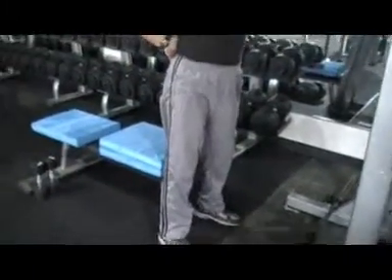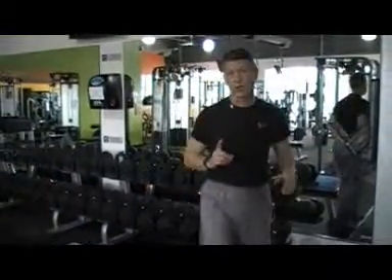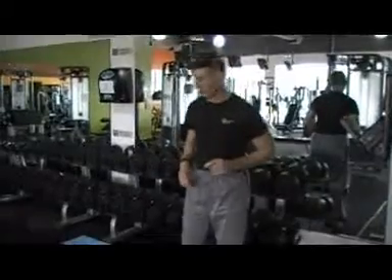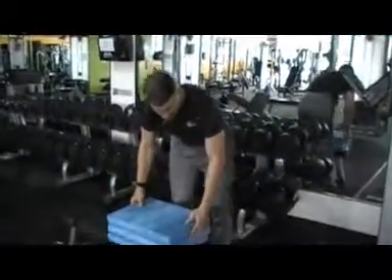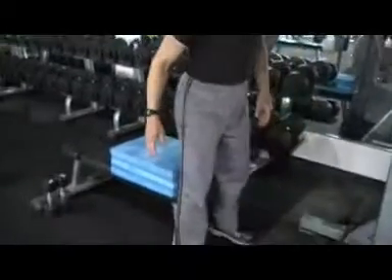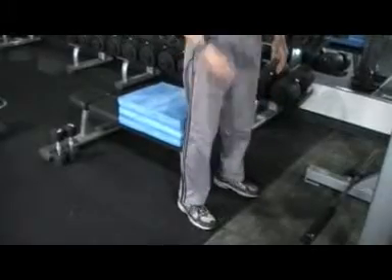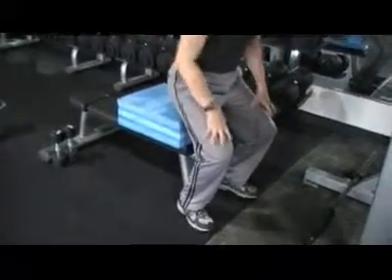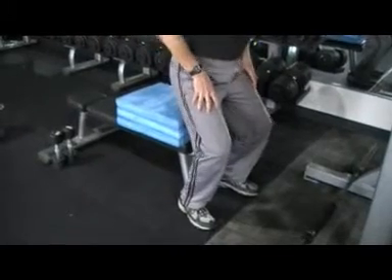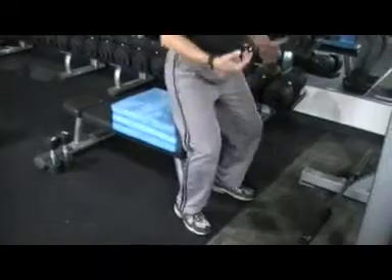Now some people are shorter and they can use just 1 pad. Some people that are taller or have knee issues, if you want to increase that angle, I have several people that use 3 pads. Now the angle is much more shallow, but you're still going to engage the legs. As soon as you bend your knees, you engage your quadriceps. So it's not the depth so much as the fact that you're starting to bend.